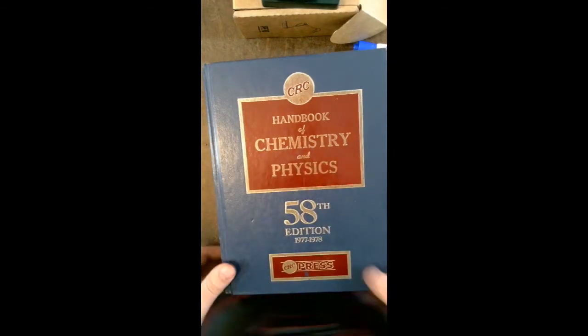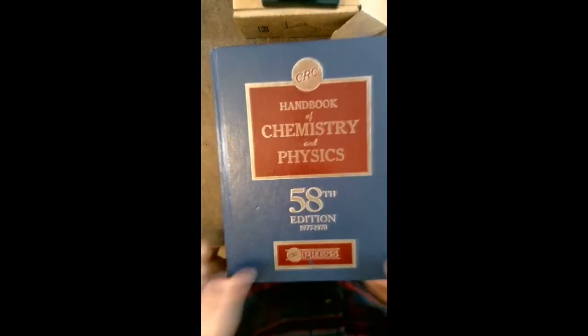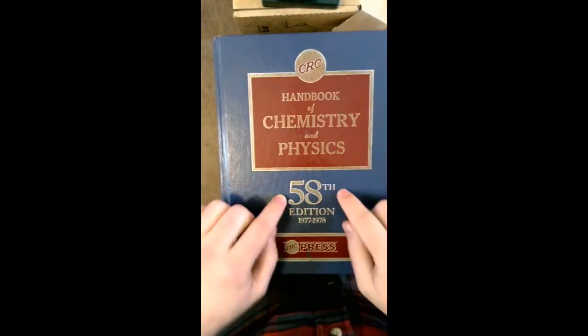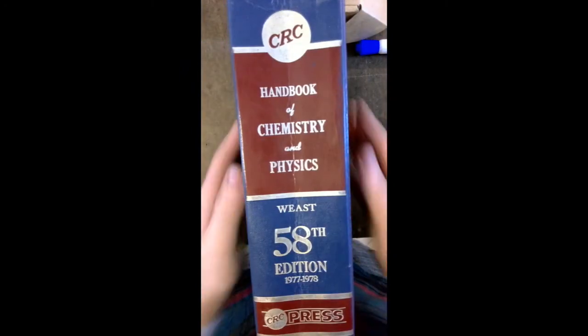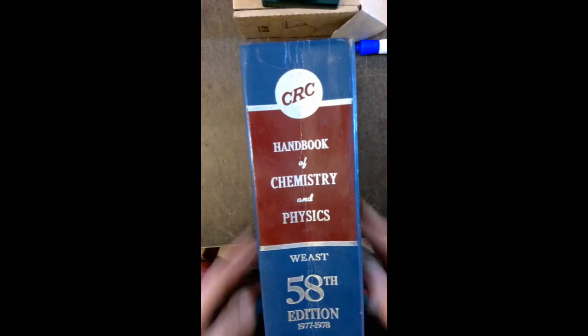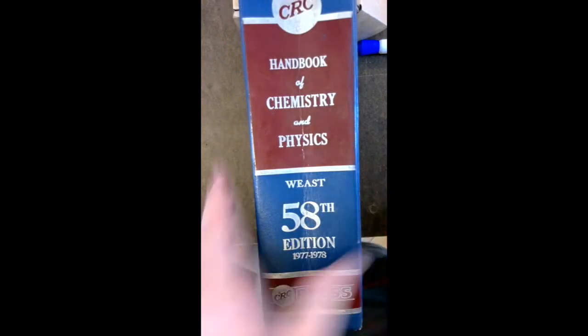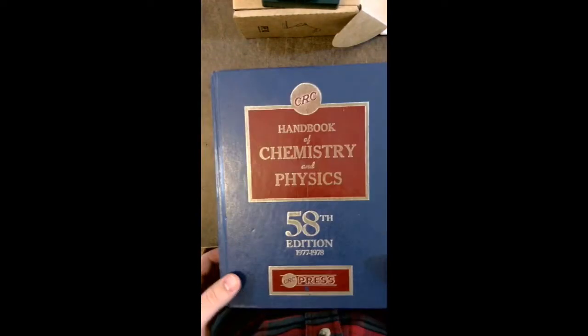Okay, so this right here is the Handbook of Chemistry and Physics, 58th edition from 1977. So every year they would release one of these, and this would be how you would look up all of the values that you needed for any kind of chemistry or physics work before the internet existed. So I found this in a bookstore and I bought it because I love this old stuff.